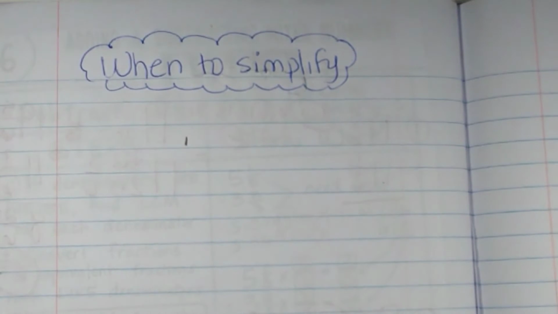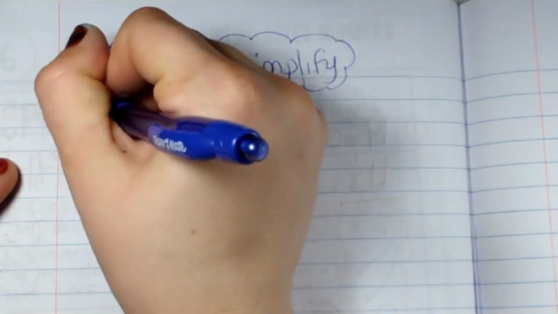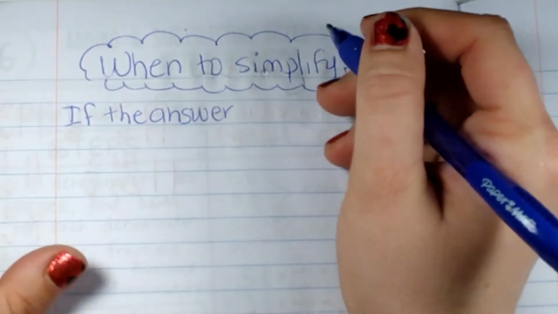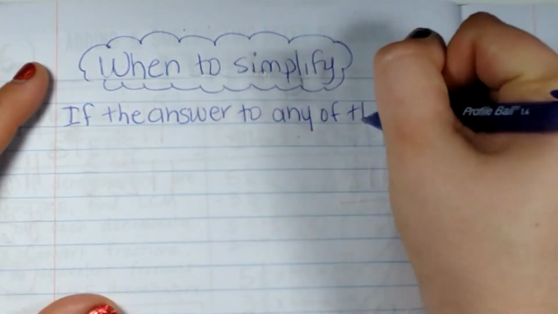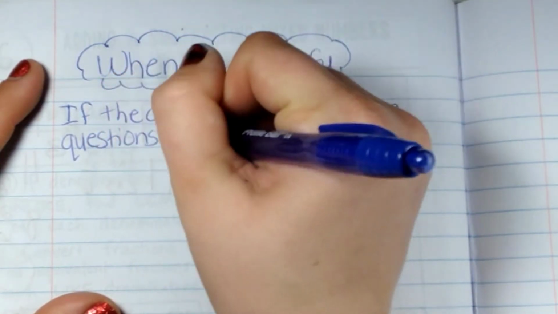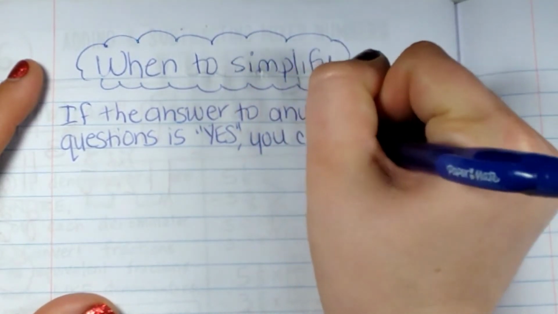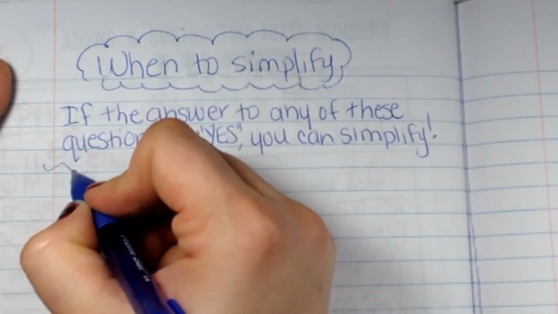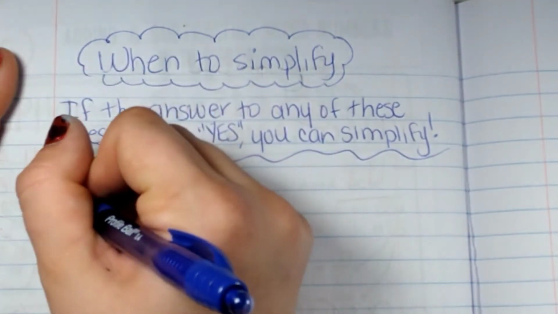Okay, so these are some questions that we're going to ask ourselves. If the answer to one of these questions is yes, it can be simplified. If the answer to any of these questions is yes, you can simplify. Okay, so the first question is: is the fraction equal to 1/2?